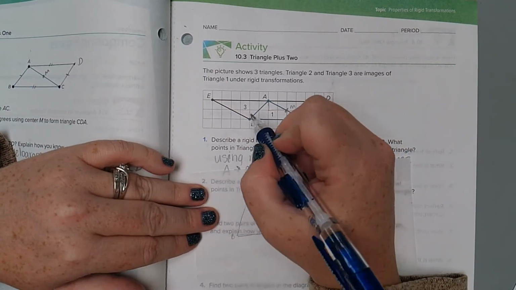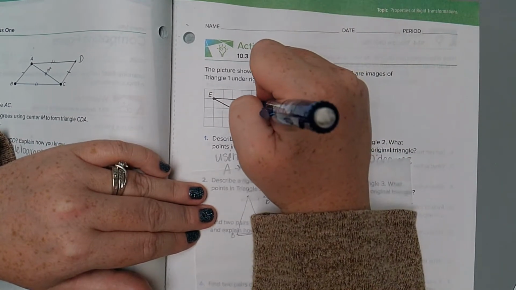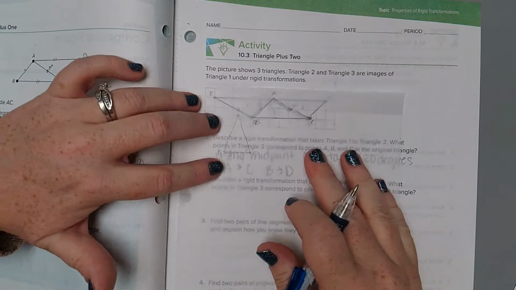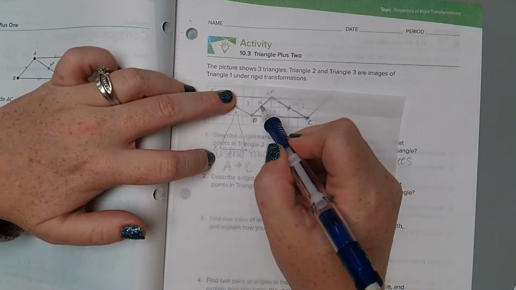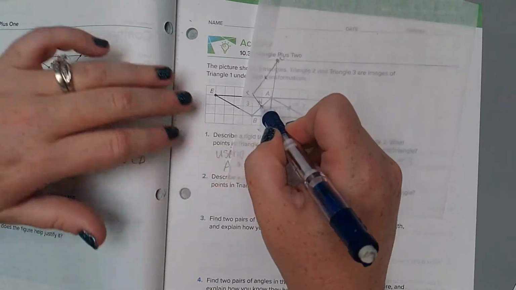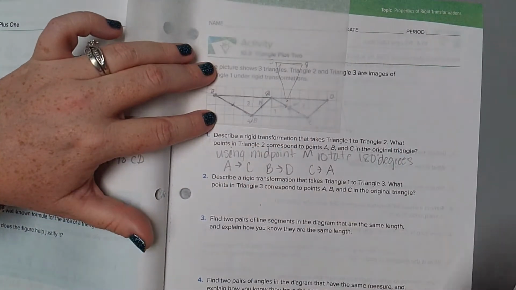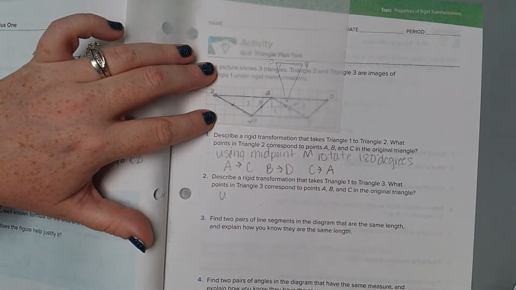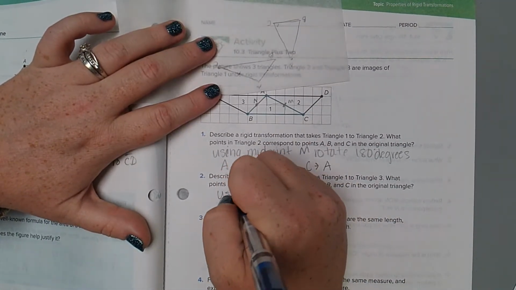This one cuts directly through 2, so we're going to do midpoint N, and let's see if that works. There's 90. There's 180. Okay? So we're going to write that. Using midpoint N, rotate 180 degrees.